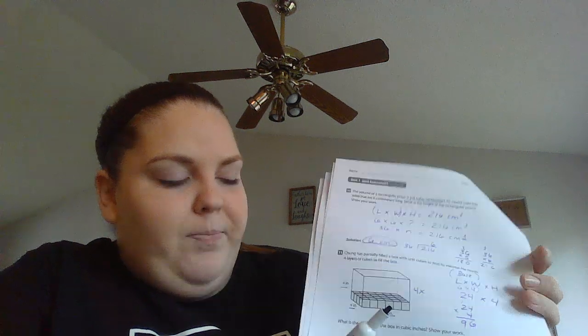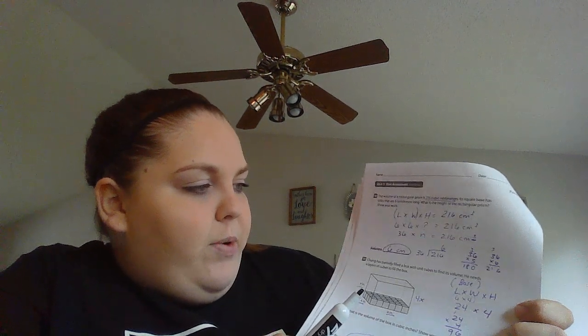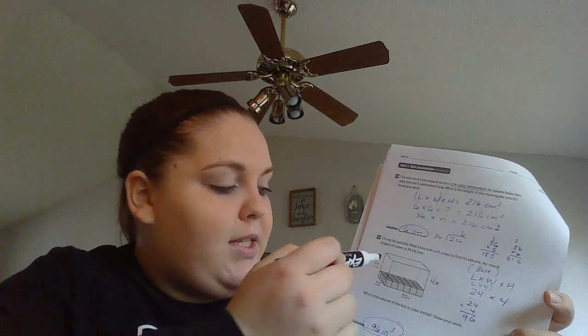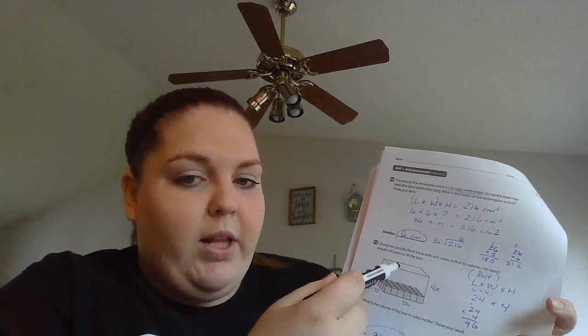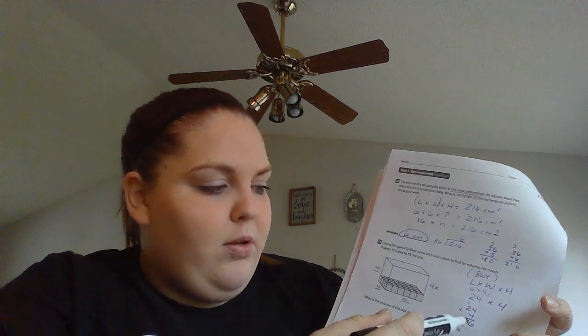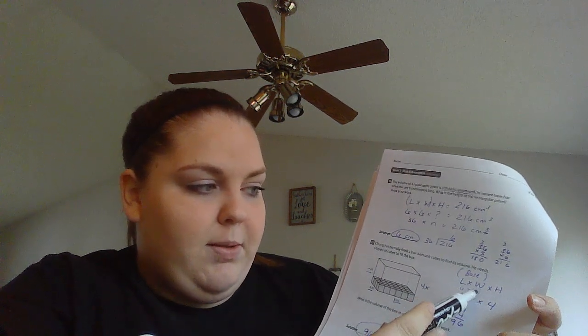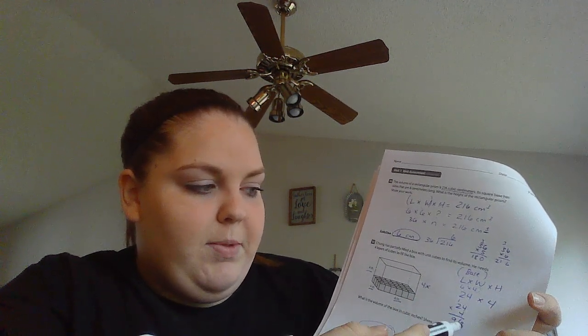Chang has partially filled a box with unit cubes. So we see the box here. And he's trying to find out what the volume is. So we know the base is 24. 6 times 4. And we know there's 4 layers. So 24 times 4 is how I would do this. 6 times 4 times 4. 24 times 4 is 96.